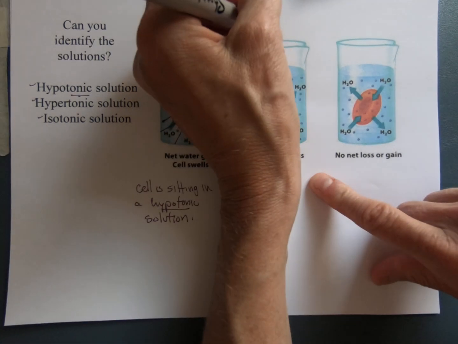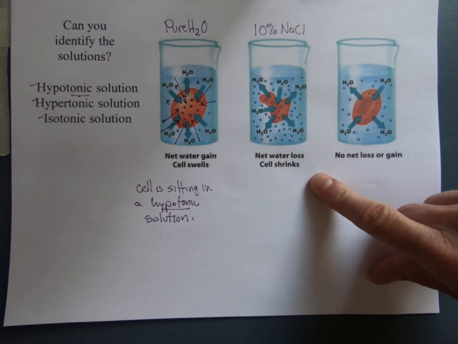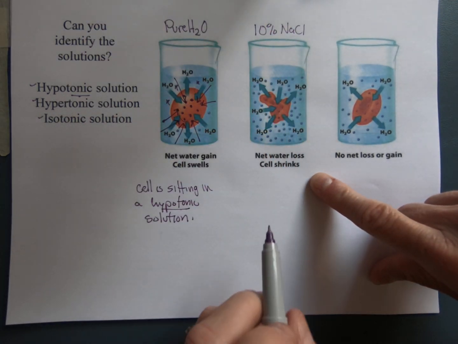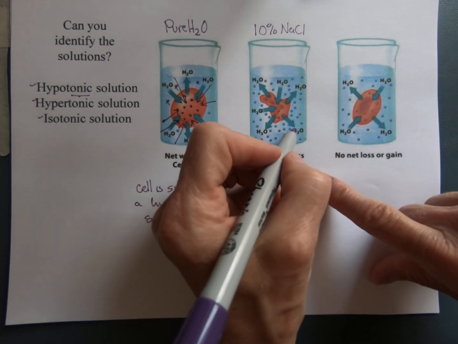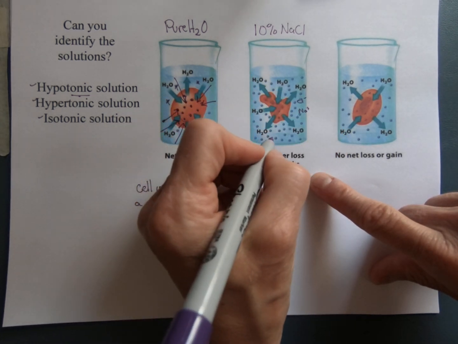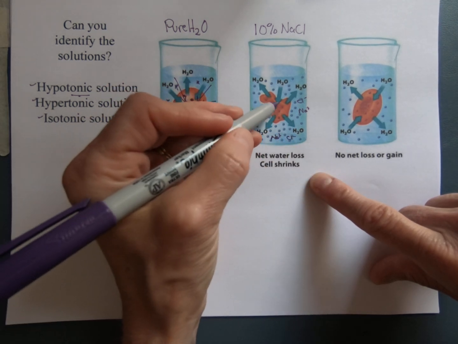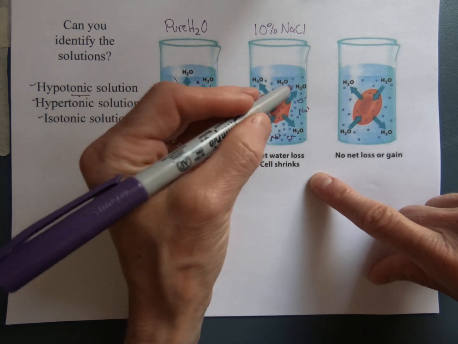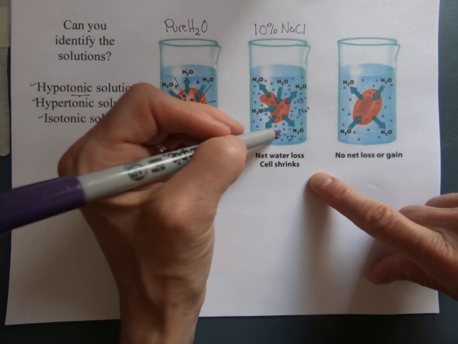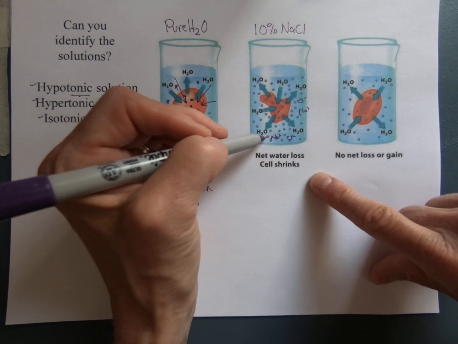Now if we put the cell in, let's say, 10% sodium chloride, that's pretty salty, all right? If we put it in 10% sodium chloride, there are lots and lots of sodium and chloride ions out here in the solution. Relative to inside the cell, there's way more dissolved non-penetrating solutes in the solution.